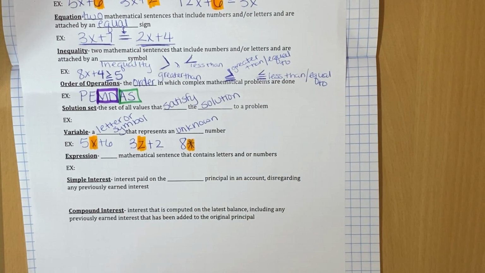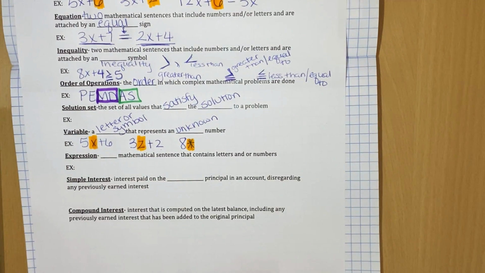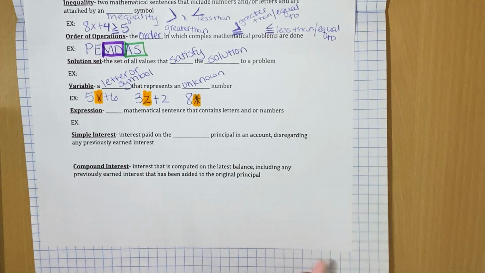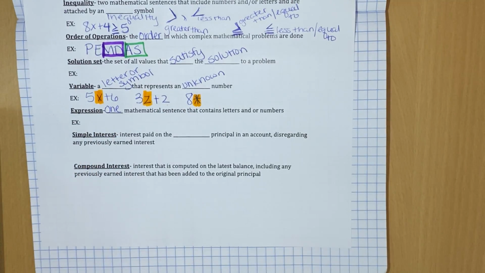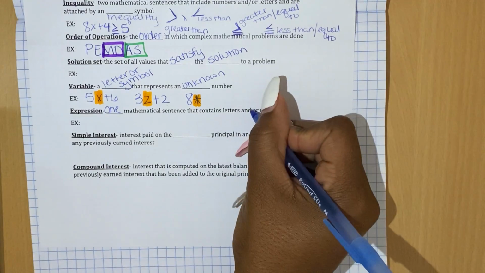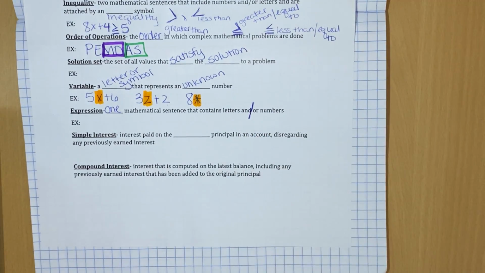Okay? Now, an expression. An expression is one mathematical sentence that contains letters and or numbers. Okay?